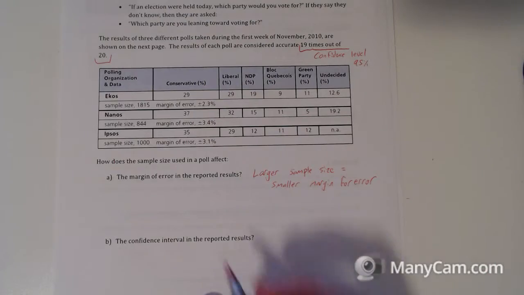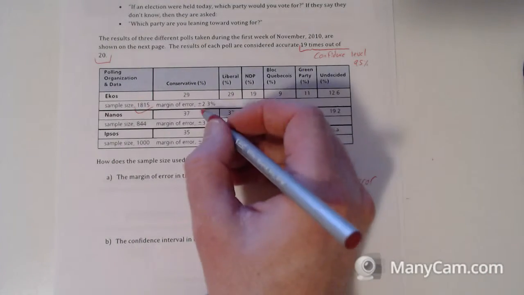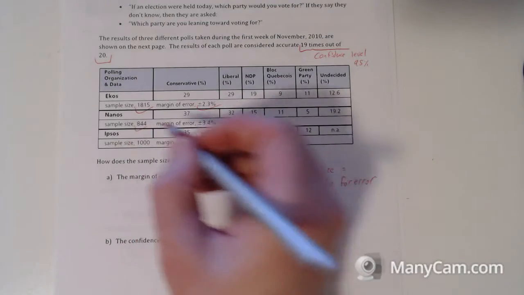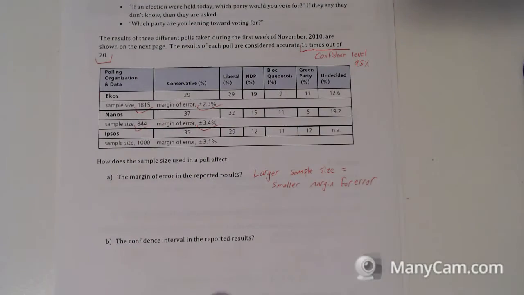Right, because the biggest sample size has the smallest margin for error. The smallest sample size has the biggest margin for error, which makes sense. This just goes with our stuff from probability. The more people you test, the larger your sample, the more accurate you're going to be. So that makes sense.